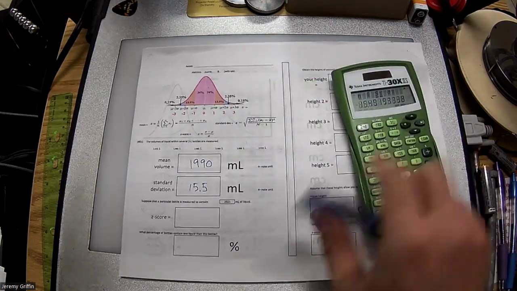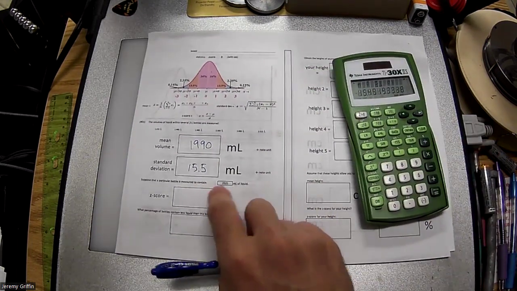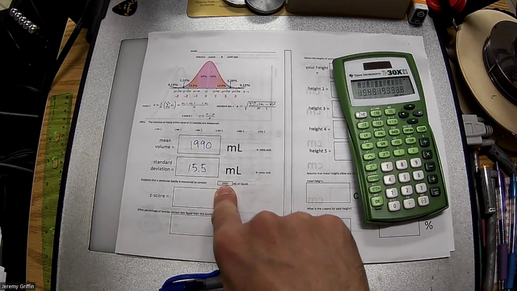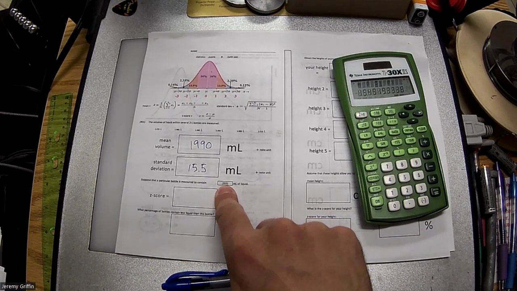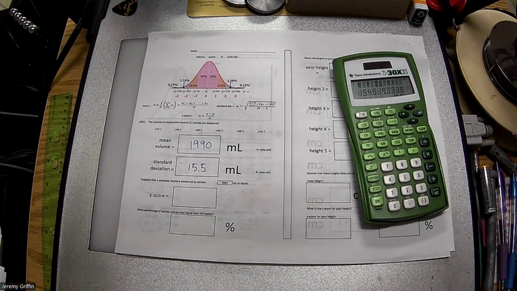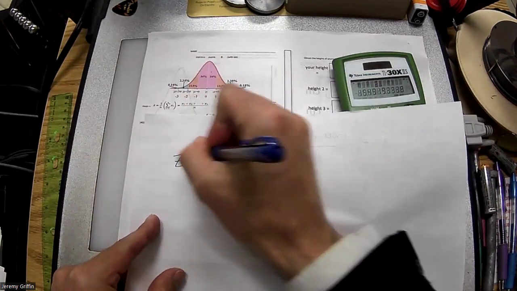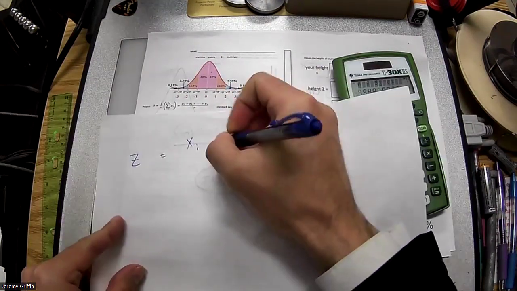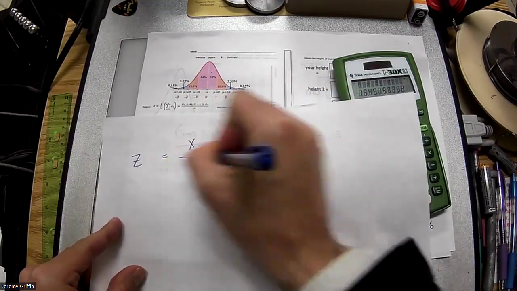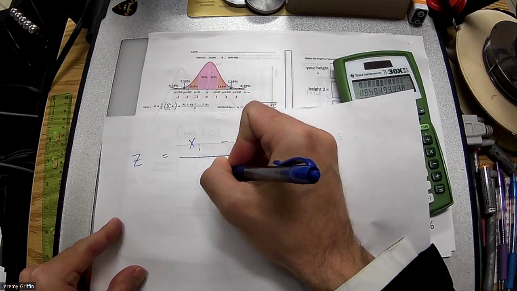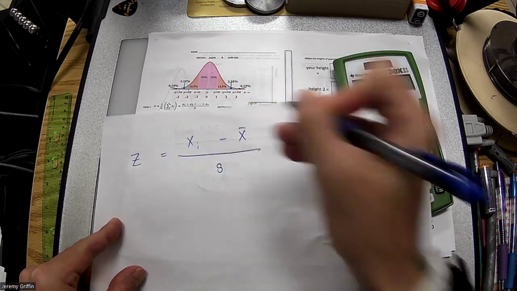All right. Now let's go grab a 7th bottle. The 7th bottle has this many milliliters. So what's the z-score for that particular bottle? You guys ready to do z-score? Remember, z-score was the individual value minus the average, all compared to the standard deviation.